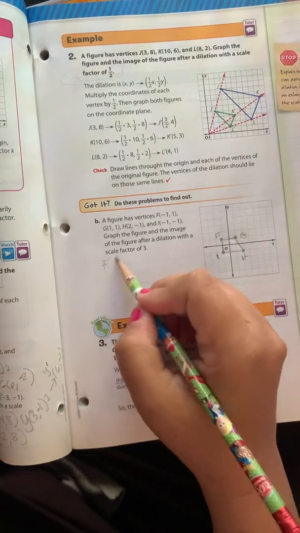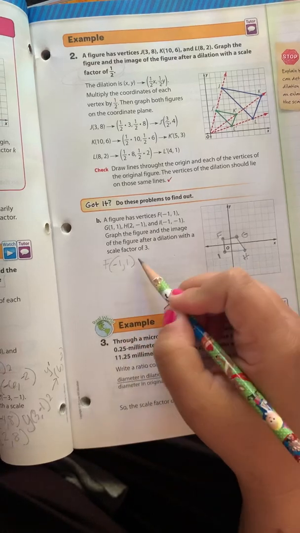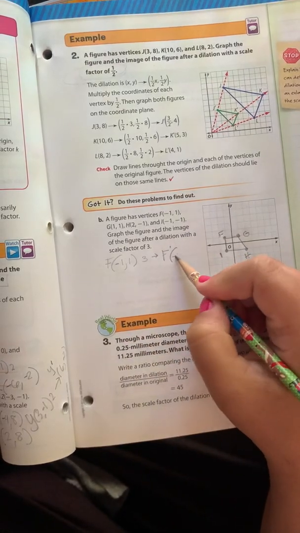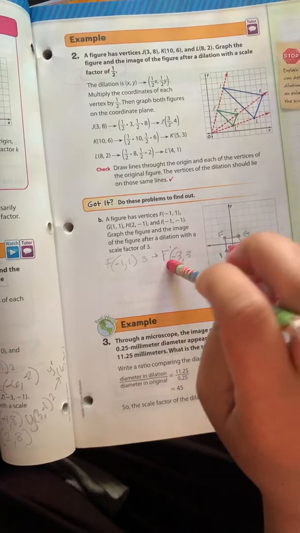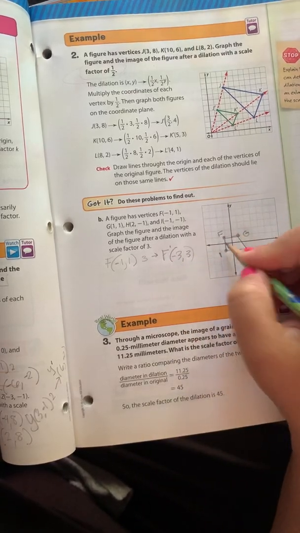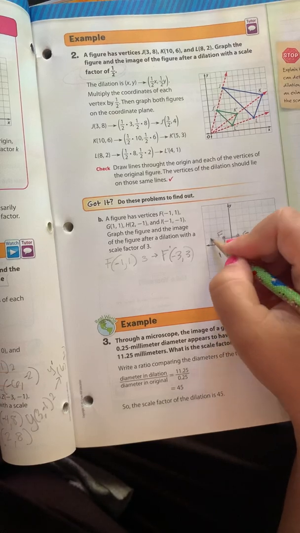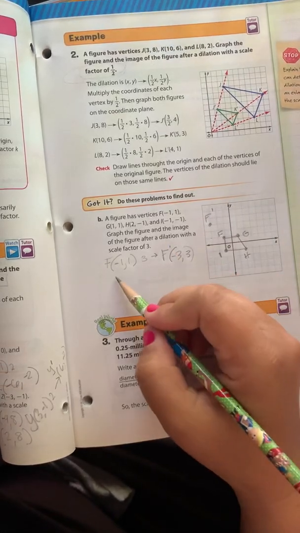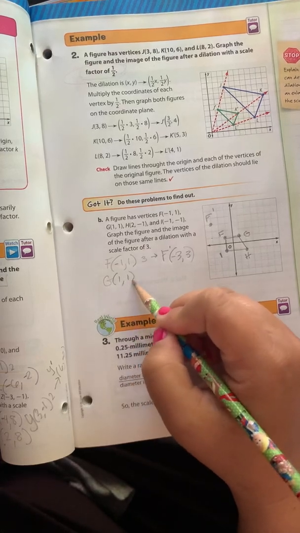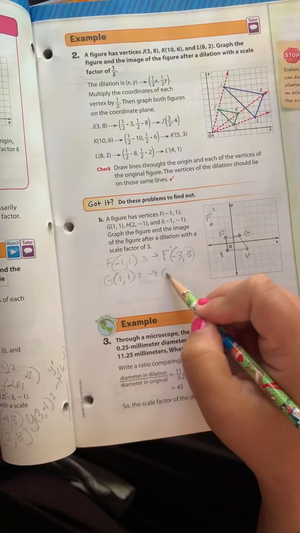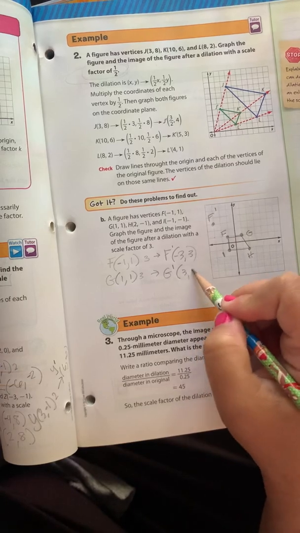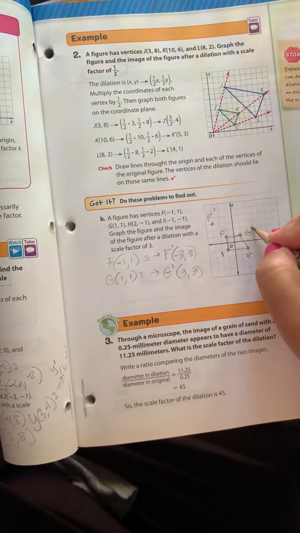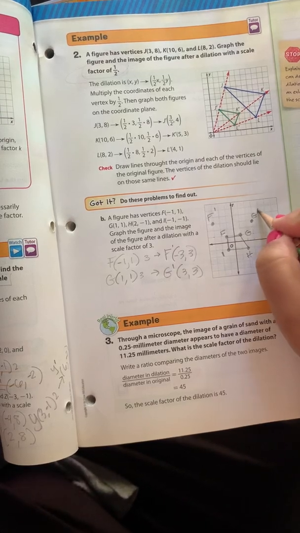So if I have F, which is negative 1, 1, and I multiply that by 3, my primed F, my new F, is going to be negative 3, 3. So 1, 2, 3, 1, 2, 3. This is where my F prime is. Then I have G, which was 1, 1, multiply that by 3. My primed G is 3, 3. So this is 1, 2, 3, 1, 2, 3. This is where my new G is.